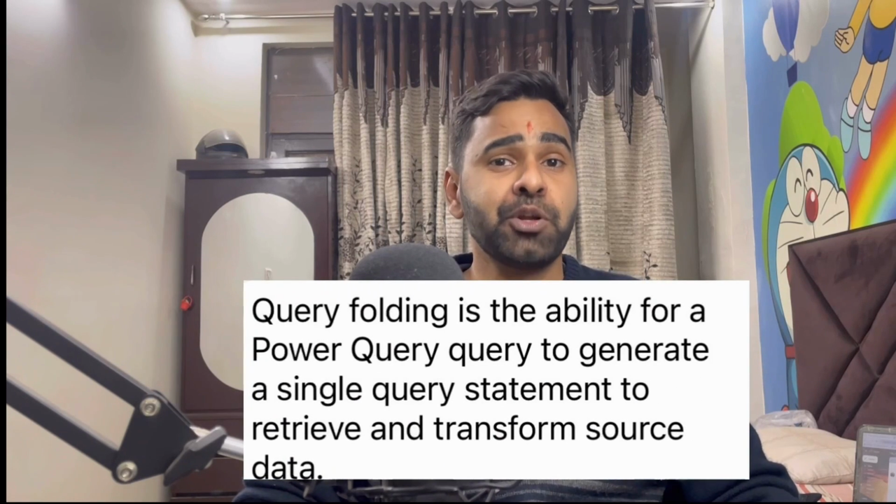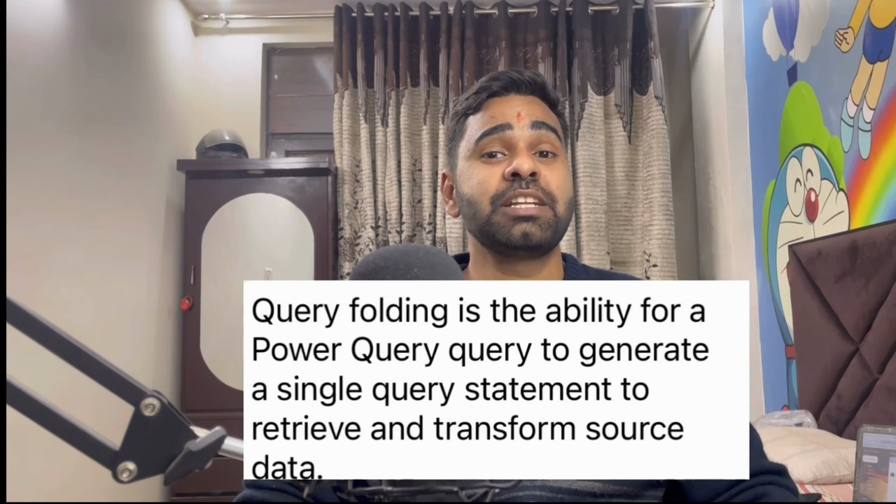So what is query folding? The definition of query folding is the ability of Power Query to generate a single query statement to retrieve and transform the source data. In non-SQL databases, the query folding option is not available, and this is the limitation of query folding.